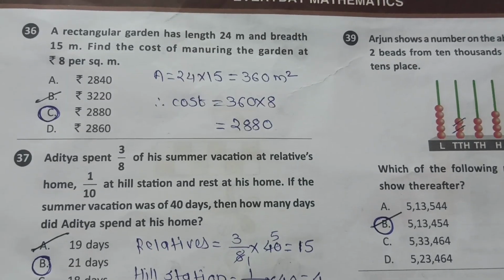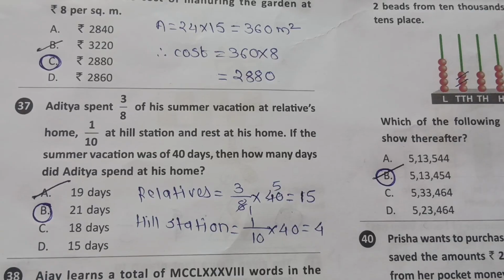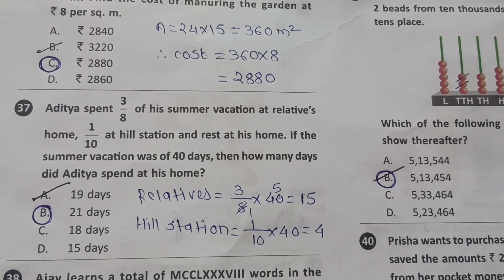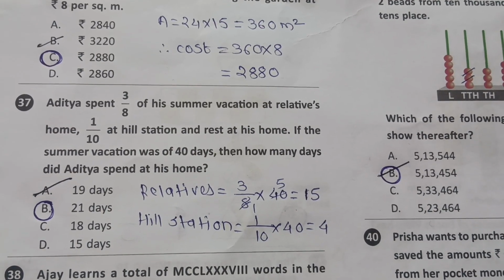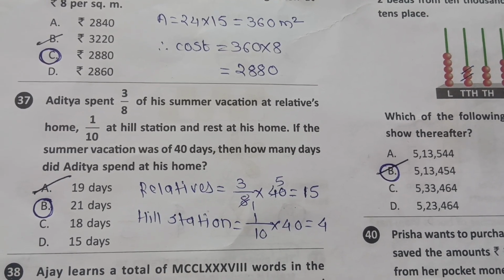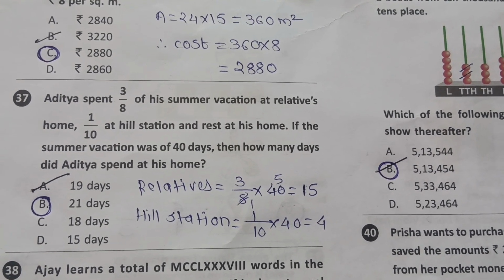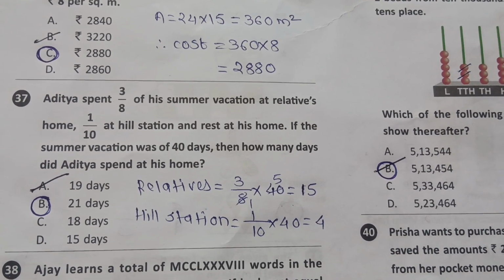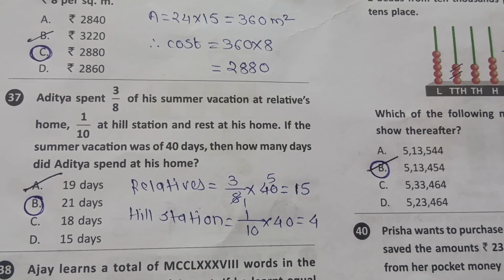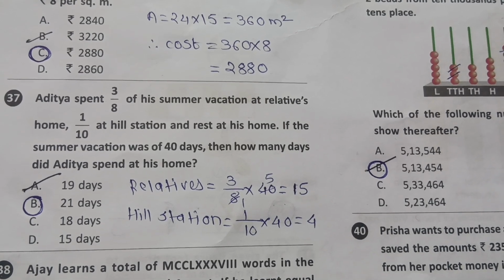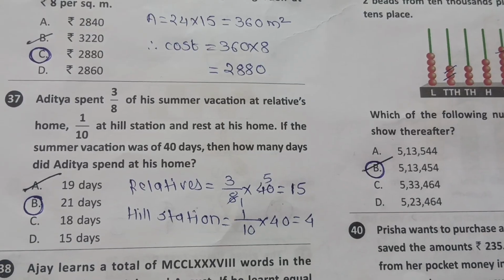Option C. Aditya spent 3 by 8 of his summer vacation at relatives' home, 1/10 at hill station and rest at home. If the summer vacation was of 40 days, then how many days did Aditya spend at his home? First we calculate the vacation spent at relatives' home, that is 3 by 8 of 40. It is 15 days. And at hill station it is 1 by 10 of 40, that is 4 days. So total 19 days he spent out of the house. So out of 40, 40 minus 19 gives 21 days he spent at home.